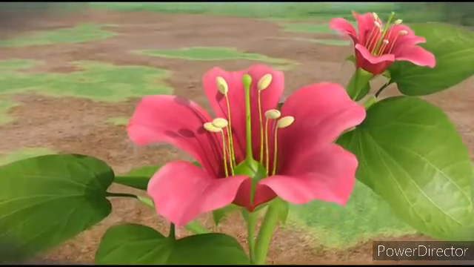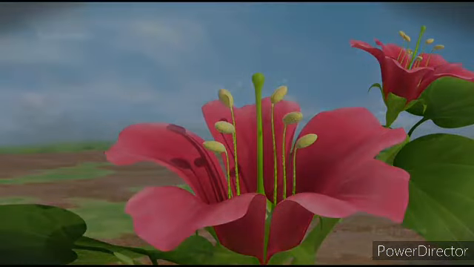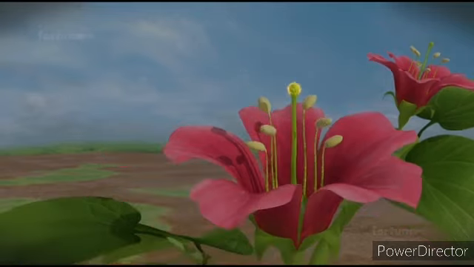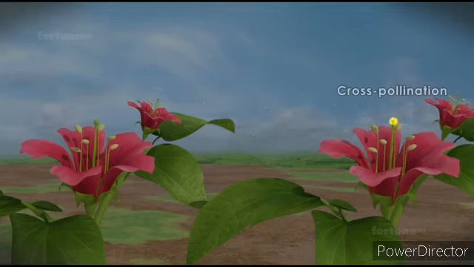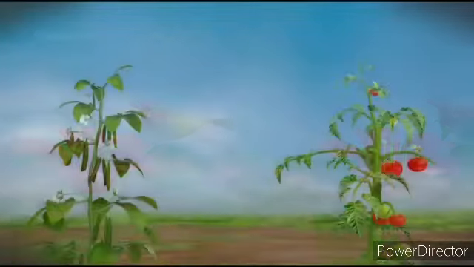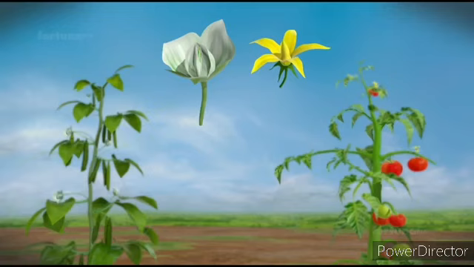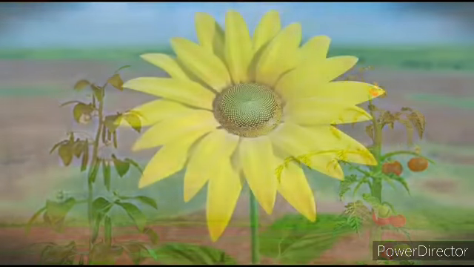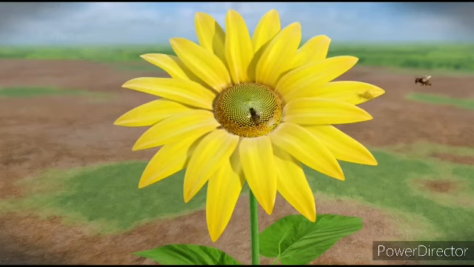Now that we know the basic parts that are involved, let's look at the types of pollination. The transfer of pollen grains from the stamen to the stigma of the same flower is known as self-pollination. The transfer of pollen from the stamen of one flower to the stigma of another plant within the same species is known as cross-pollination. In flowers such as beans and tomato, pollination usually does not require pollinators or agents of pollination. Cross-pollination, on the other hand, requires pollinators such as a honey bee.